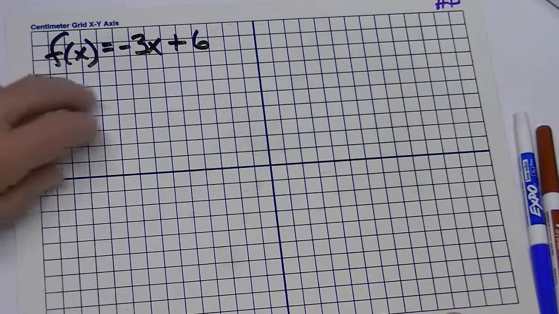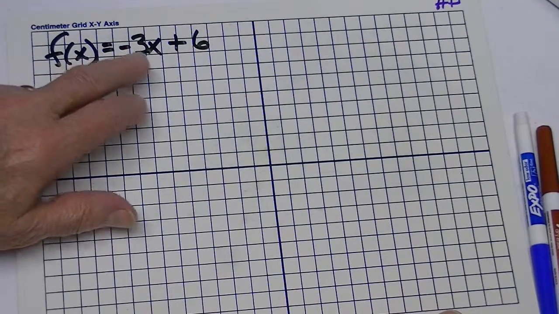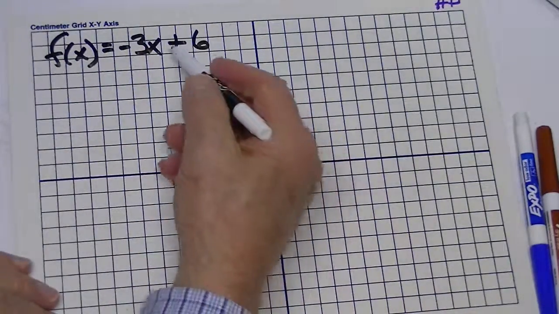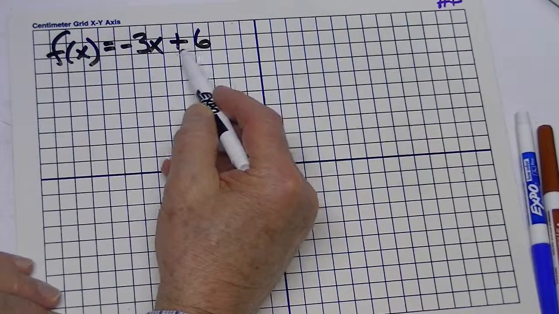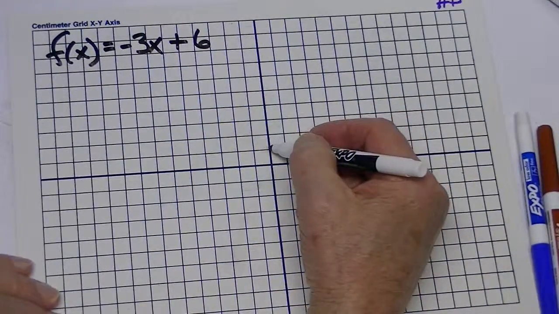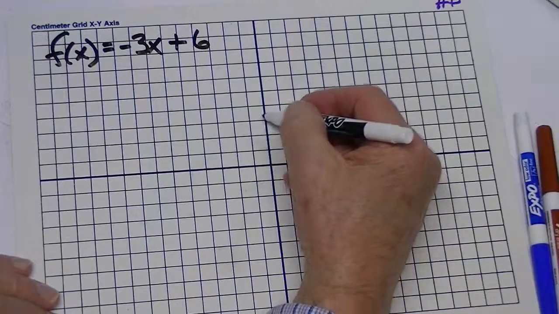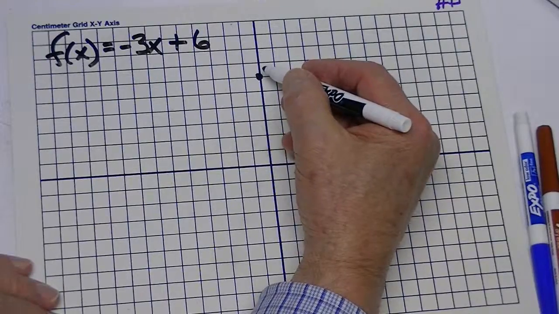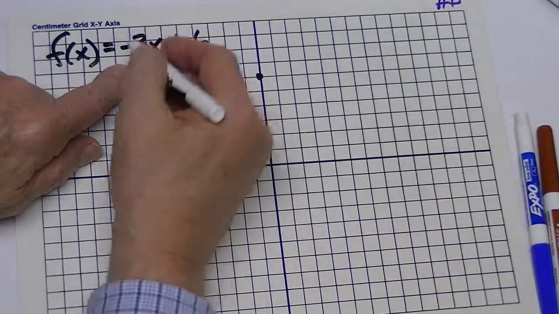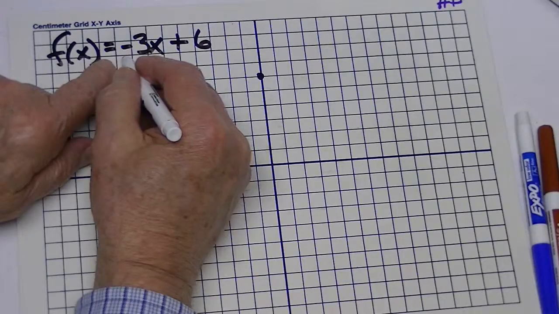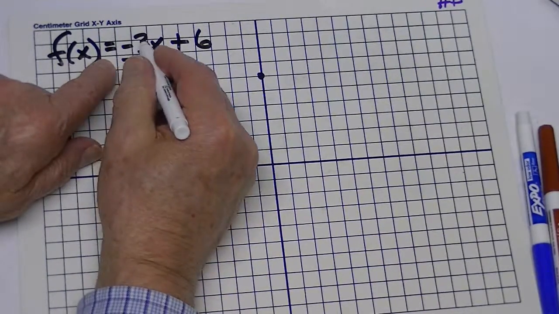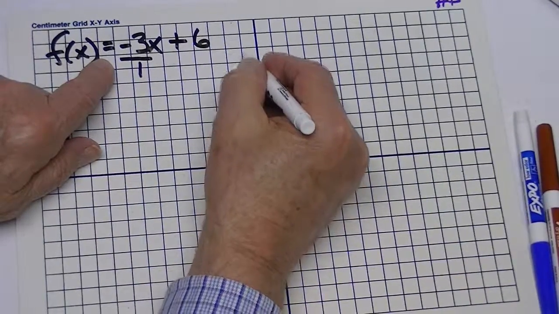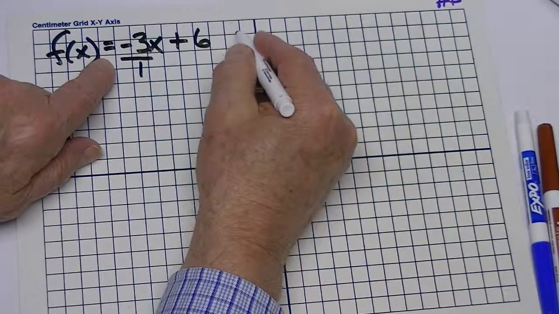So what we need to do first is to plot this function on this graph. So we see that our y-intercept is 6. So we go up 6: 1, 2, 3, 4, 5, 6, and put a dot right there. And we now see that our slope, which is the coefficient of our x term, is negative 3 over 1. So we go over 1 and up 3: 1, 2, 3. Put a dot there.